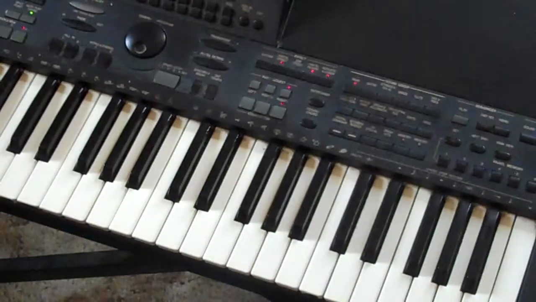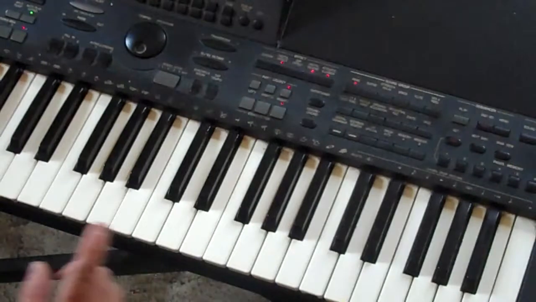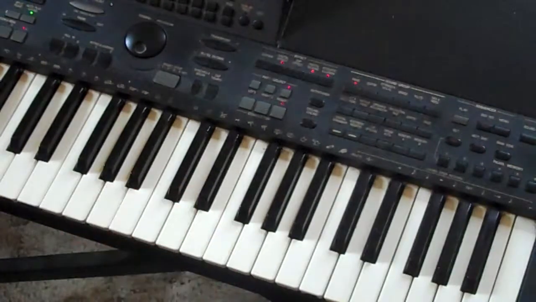Just going to do a short little video here on learning half steps and whole steps on the piano. And it's an important little concept. It's not very difficult, but it's important because it unlocks the key to learning all your scales and all your chords. And if you're going to be a play-by-ear pianist or any kind of pianist, any kind of keyboard player, these are important beginning concepts to know.